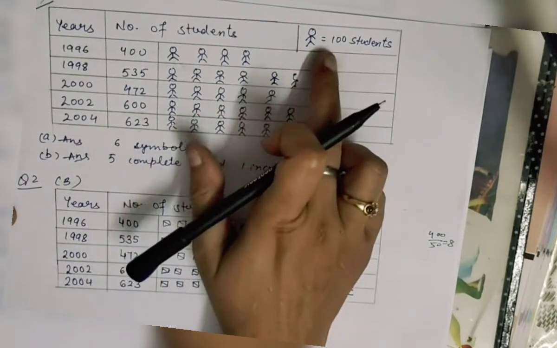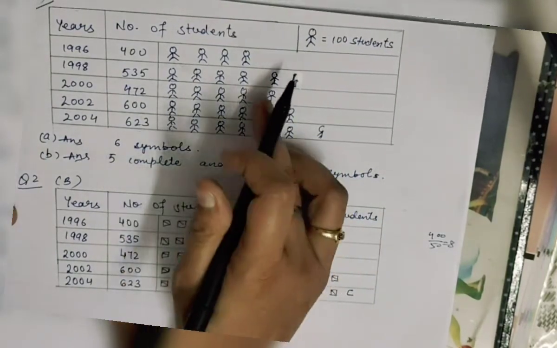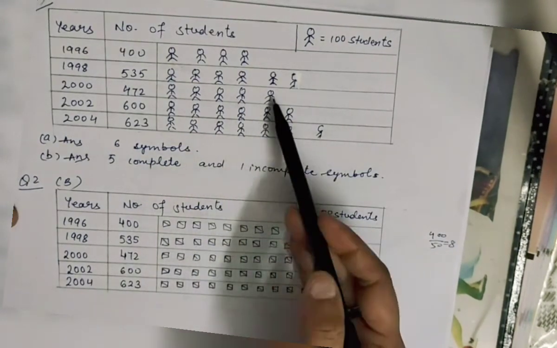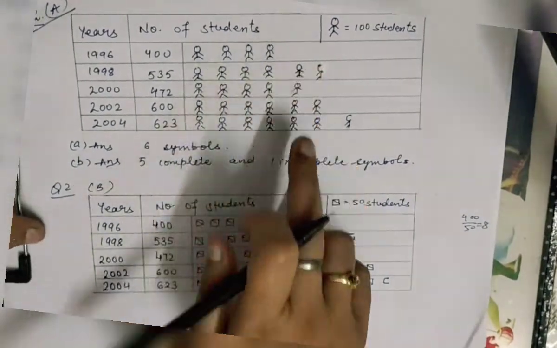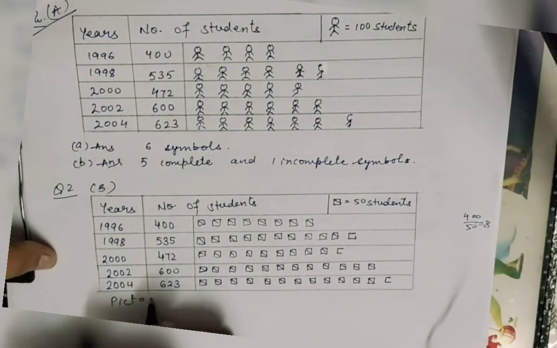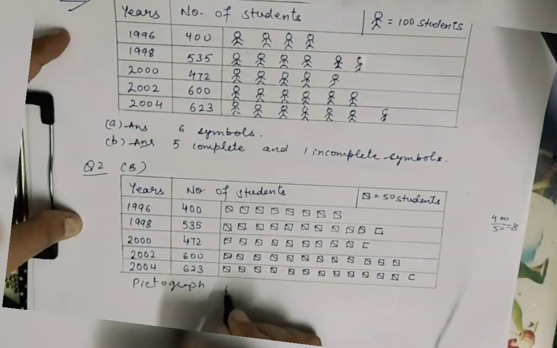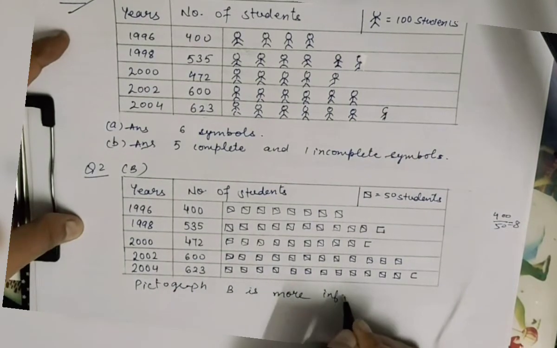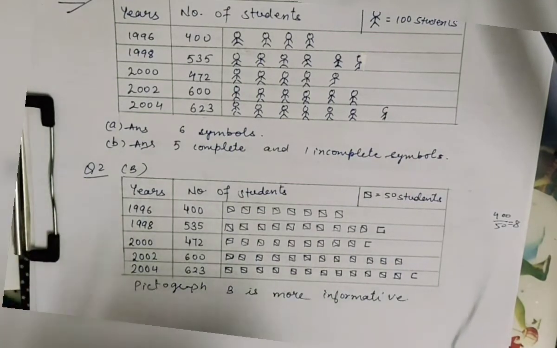But here we were representing 100 students, so we come to know this much is 400. What exactly is this? Sometimes we get confused about what exactly the number is. So this is better than that. So what we can answer here is that pictograph B is more informative. In this way our 9.2 is finished.